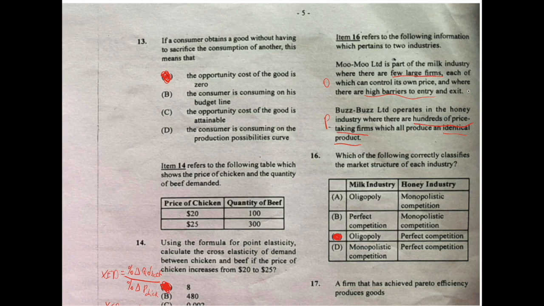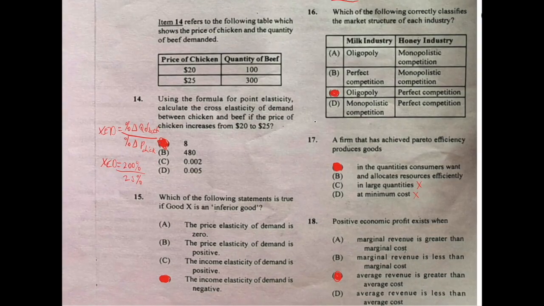And additionally, they do produce a homogeneous good, an identical product. So that shows that honey is perfect competition. So the answer is C for 16.